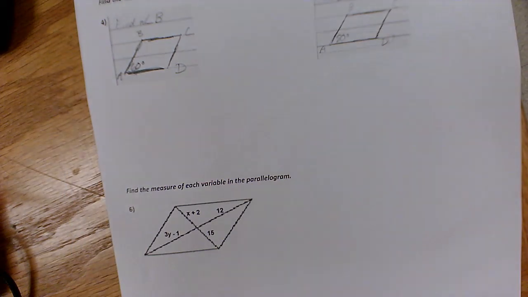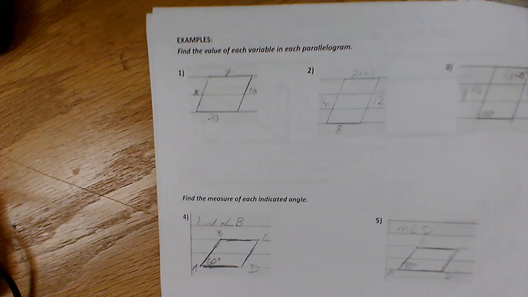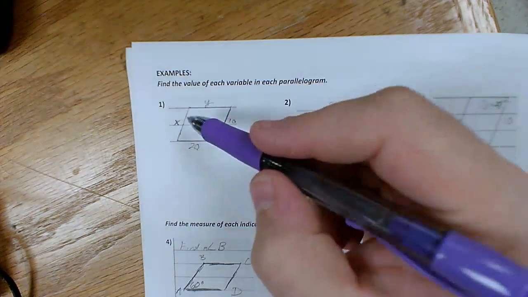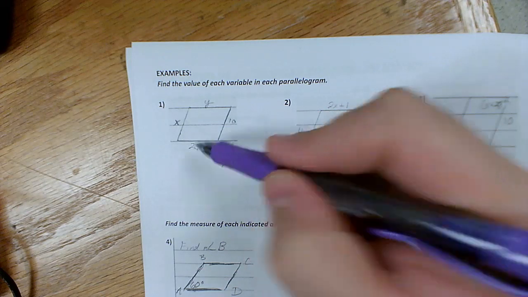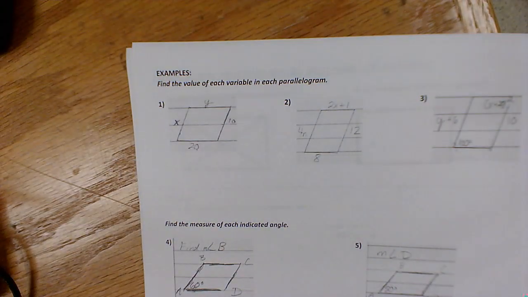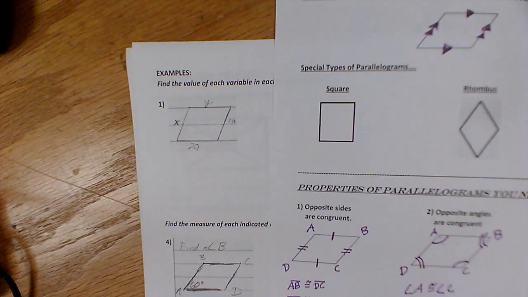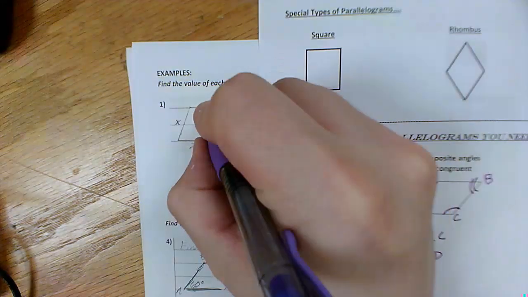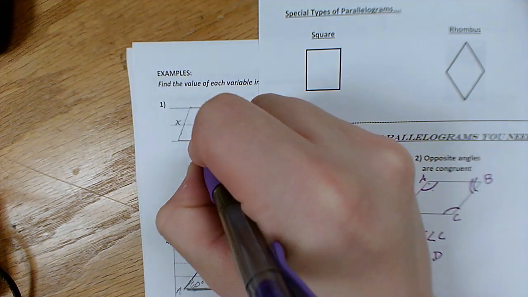So the way the work will look today is find the value of each variable in each parallelogram. Now, some problems you won't need to show a ton of work, some problems you do. But using the properties we just went over, we can figure out information. So in this picture, we have x, y, 10, and 20. Opposite sides are congruent, which means this piece is equal to this piece.